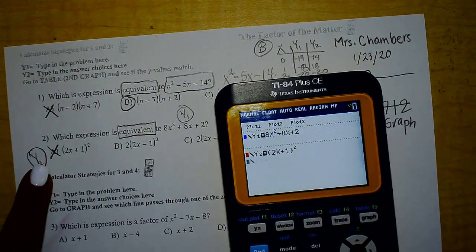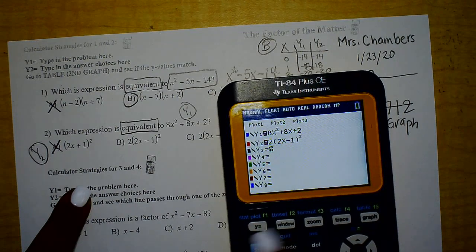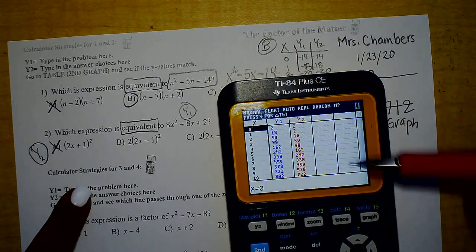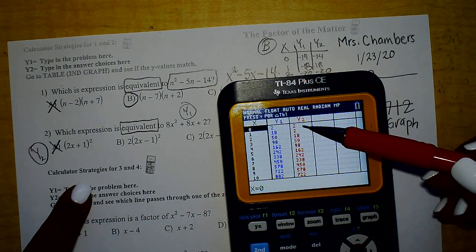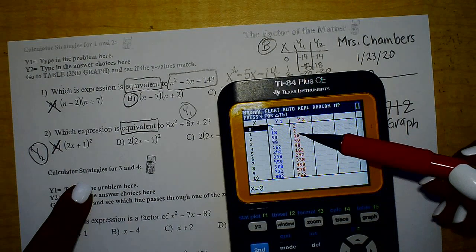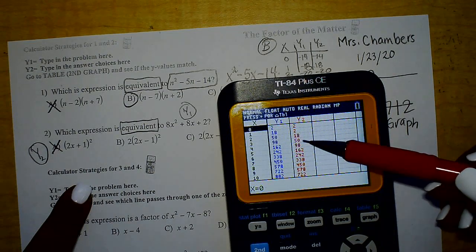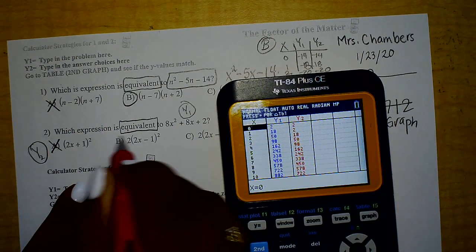All right, y equals, let's go down. Let's change this to the B choice, which is 2 open parentheses 2x minus 1 squared. Press enter, then press second graph. This is our original problem, 2, then it was 2. But here, when the response is 18, this y2 is 2. So they're not matching exactly all the way down. So B is not the answer.